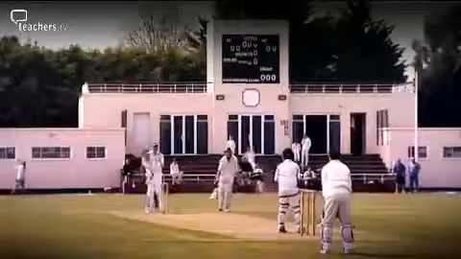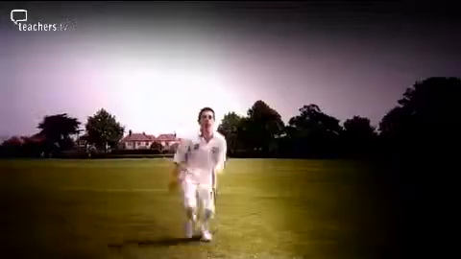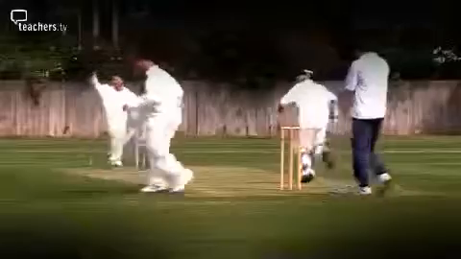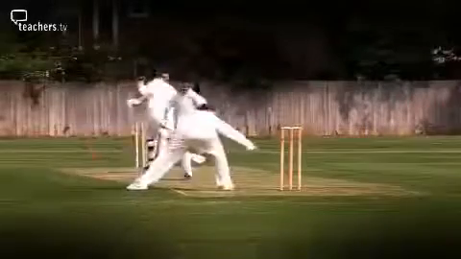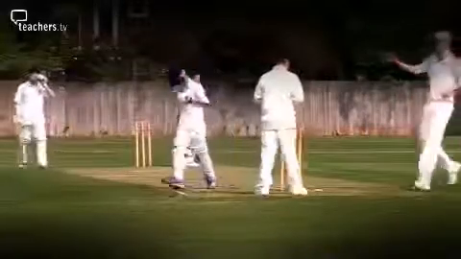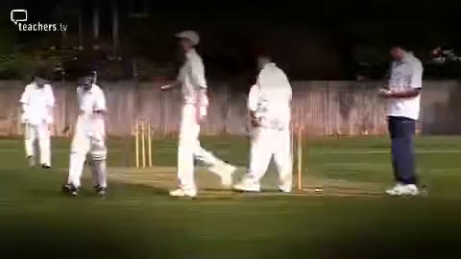There are 10 different ways of getting out, including bowled, caught, and run out. Well, you're out once and then that's it, you're out for the game.